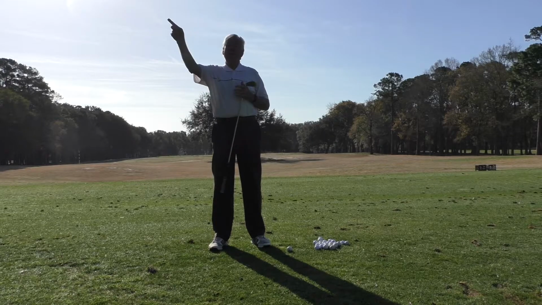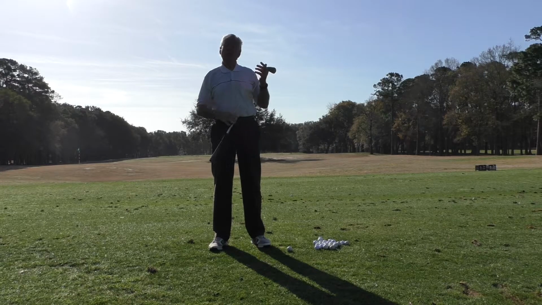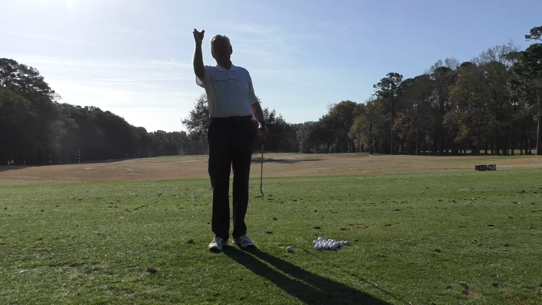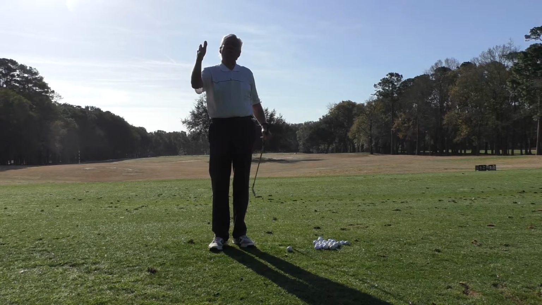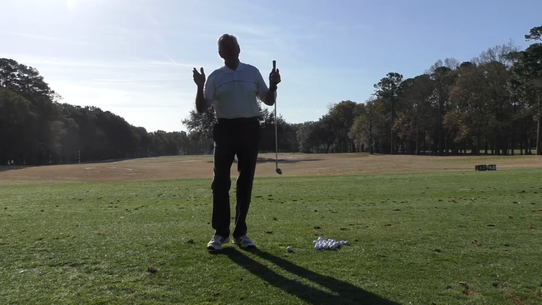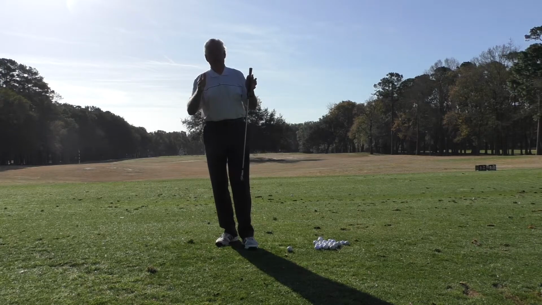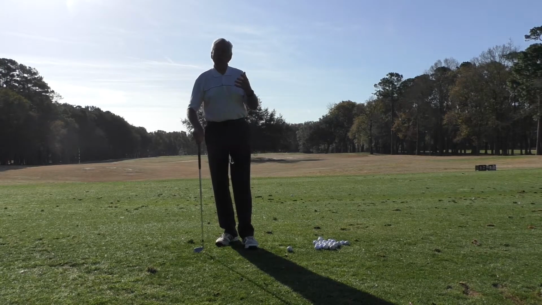But you've got another 15 yards of fade, so you can actually hit the ball 25 yards of fade, which is close to a slice, but the ball would still be on the fairway. So you have a much bigger margin of error when you curve the ball than if you hit the ball straight.